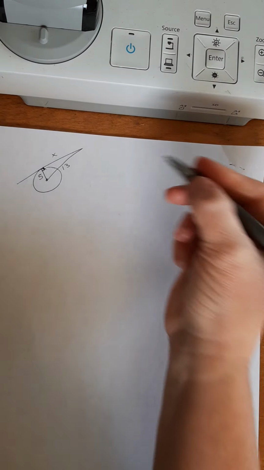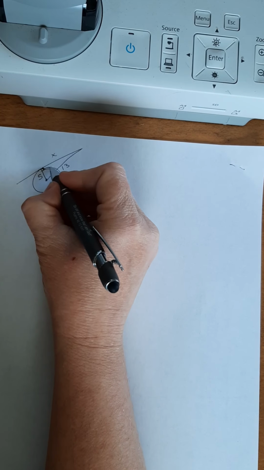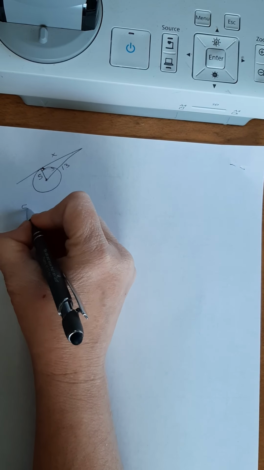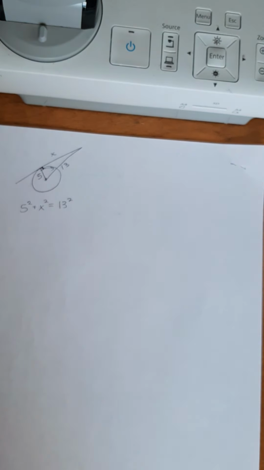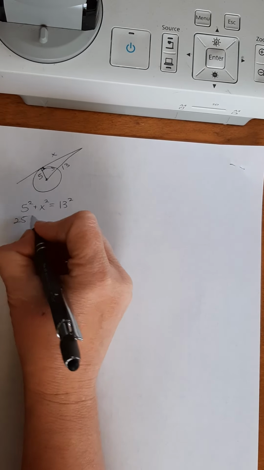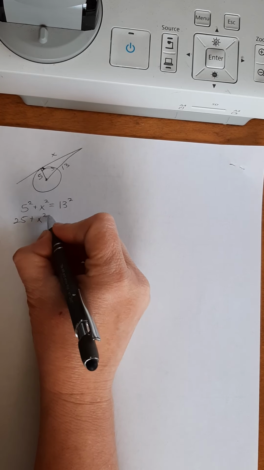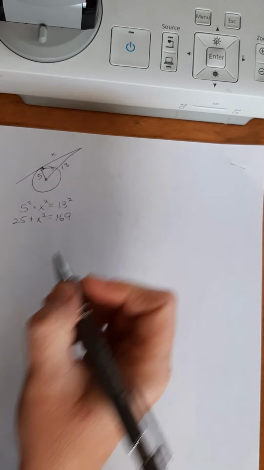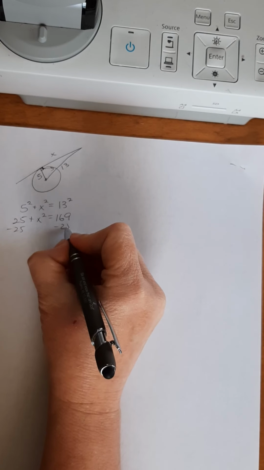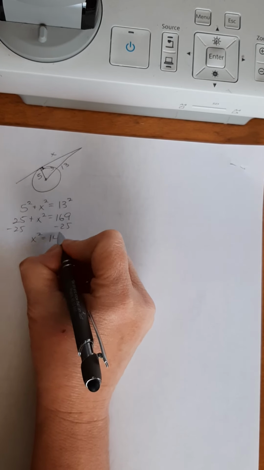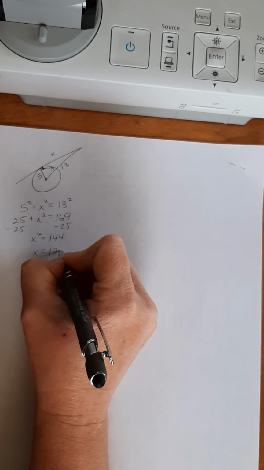Yes, Pythagorean theorem. There's your right angle, so 13 is by itself. 5 squared plus x squared equals 13 squared. Hopefully to some of you these numbers are ringing true. I did it on purpose. Yes, it's another triple. Subtract the 25, so x squared is 144. X is 12.